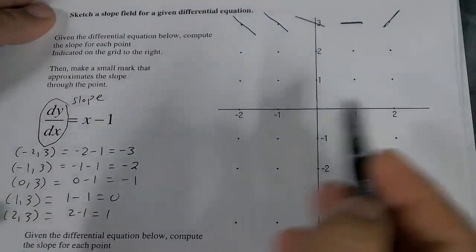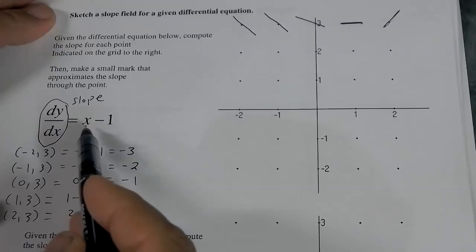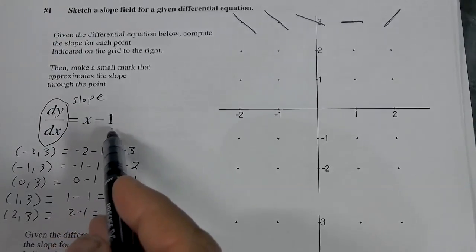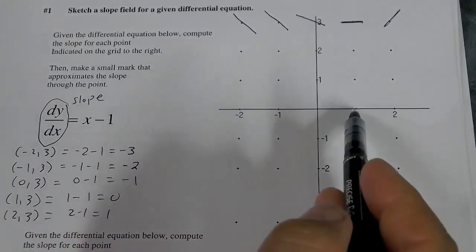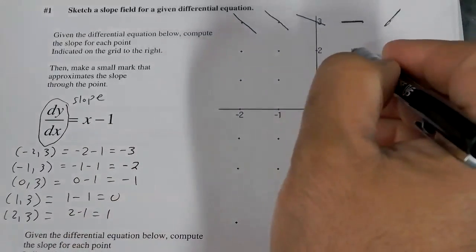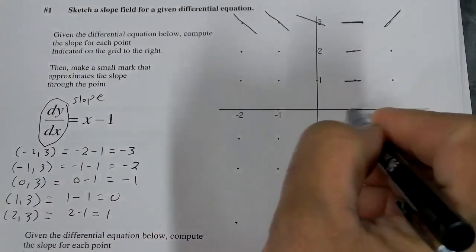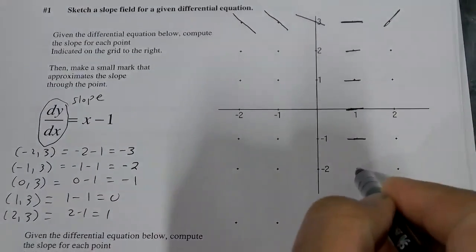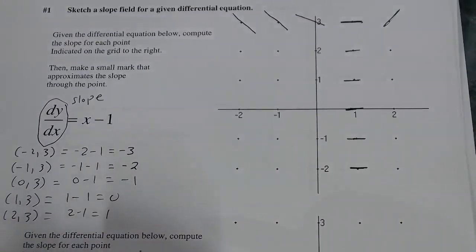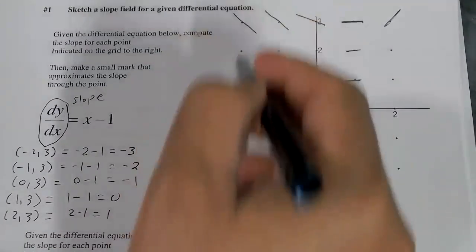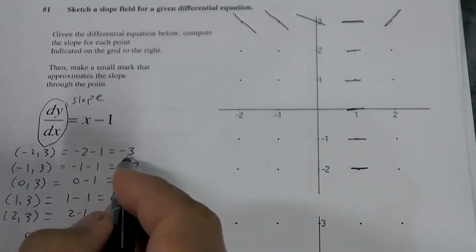As you see, no matter what, this only has one variable x, so I'm only looking at the x value, and I'm subtracting 1. So if you look at it, if I plug in 1, 1, 2, all of this is going to be flat. These all give me zeros right here. If I plug in -2, all of these are going to be -3 slopes.